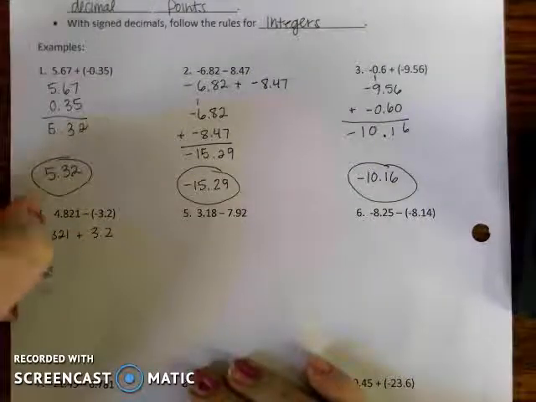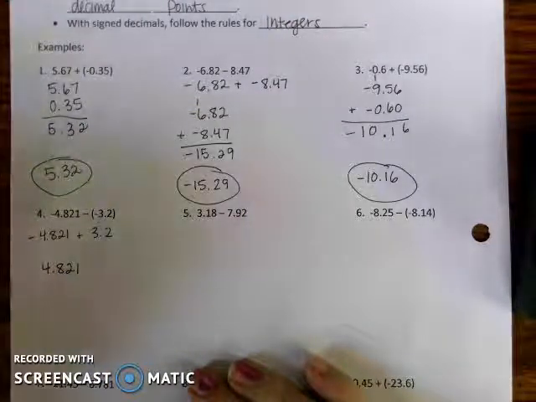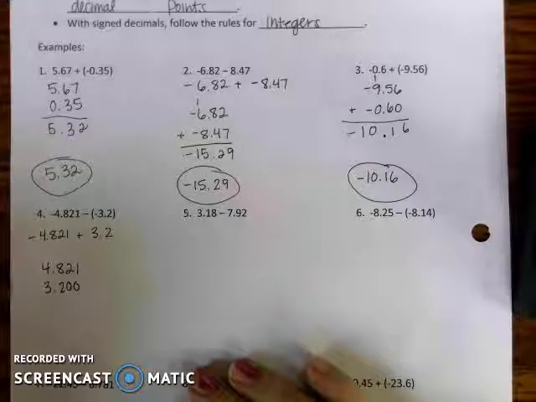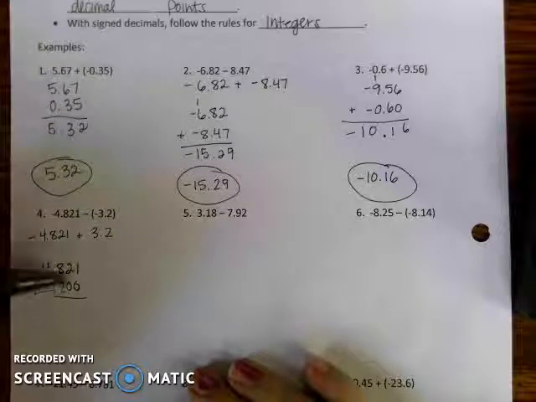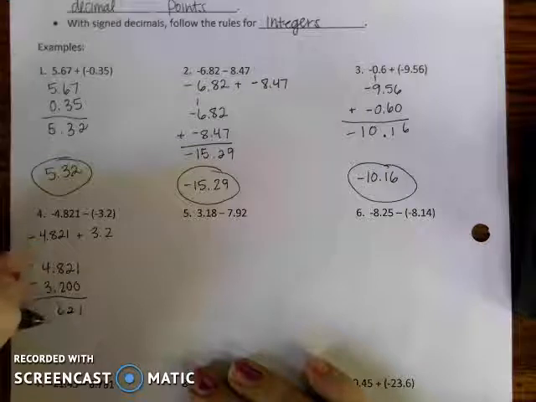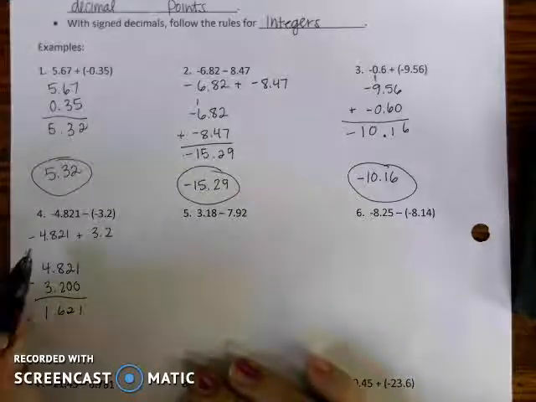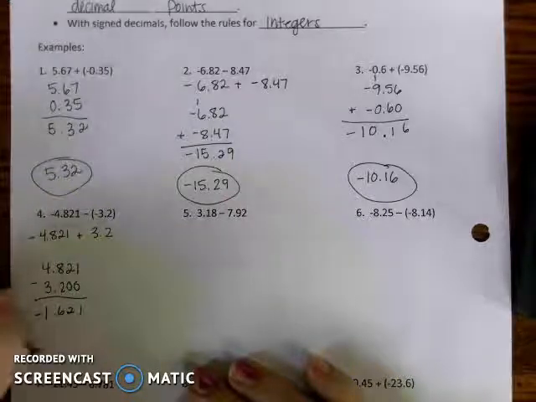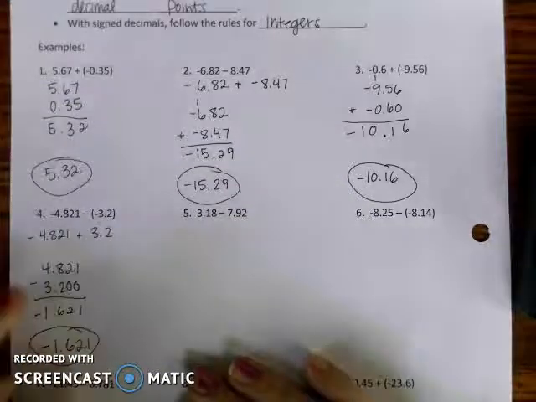So I'm going to put the number with the greater absolute value on top, and then I am going to put my other number on the bottom, and I'm adding in some placeholders just so that I can keep everything lined up, and then I'm going to subtract. So 1 minus 0 is 1, 2 minus 0 is 2, 8 minus 2 is 6, 4 minus 3 is 1. Now, I'm taking the sign of the number with the greater absolute value, so my answer is going to be negative. So negative 1 and 621 thousandths. That's my answer.